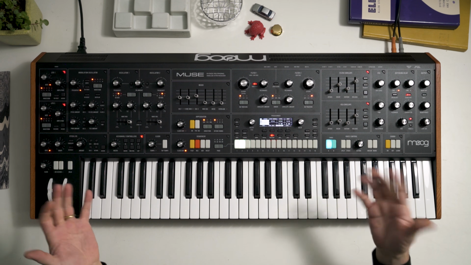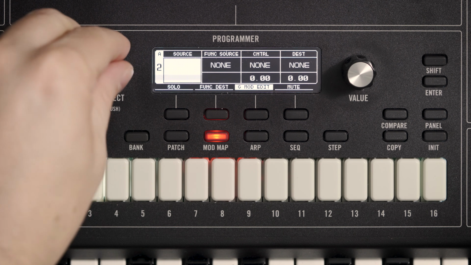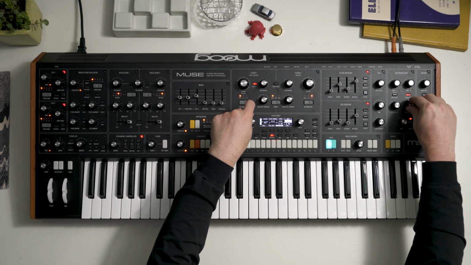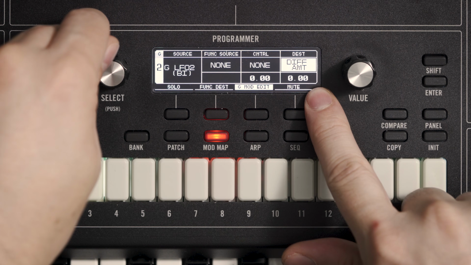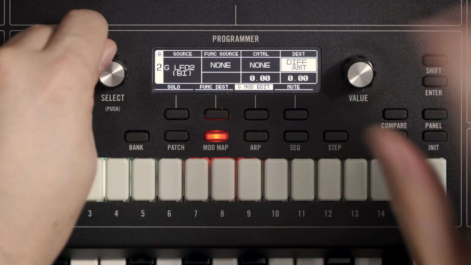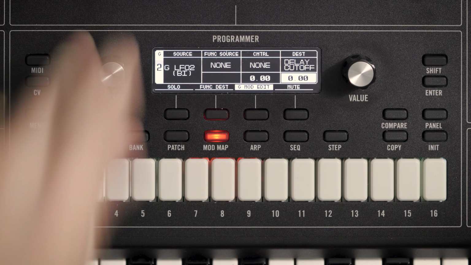But while I have global modulation edit mode on, I can hit the assign button and then I can assign a global LFO 2. So now I'm going to select the character knob, and you can see that by default when I turn that knob, the first parameter that comes up is the diffusion amount. But for now I'm going to keep scrolling to the delay cutoff.